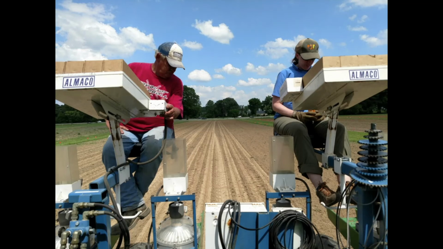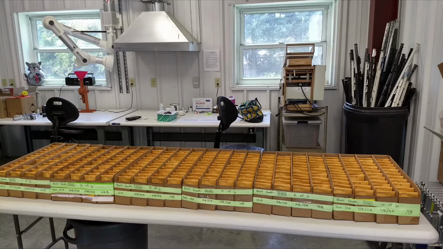Now that we've covered the different resistance sources available for Cyst Nematode, both currently and what we hope to develop in the future, I want to change gears and show you how we accomplish our research. We have a field, lab, and greenhouse component to our research, and I'll start out by showing you a few slides from planting. We plant anywhere from 500 to 1,500 different varieties each year, and we package our seed in envelopes and plant them with a cone planter. These seed have been packaged for 12-foot rows, so there's about 120 seeds per envelope.